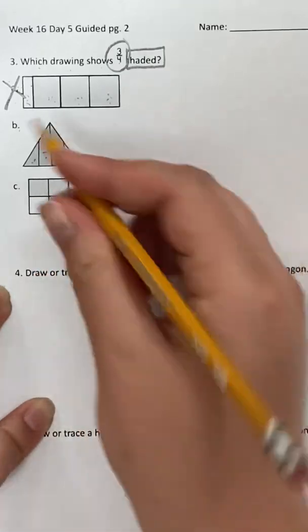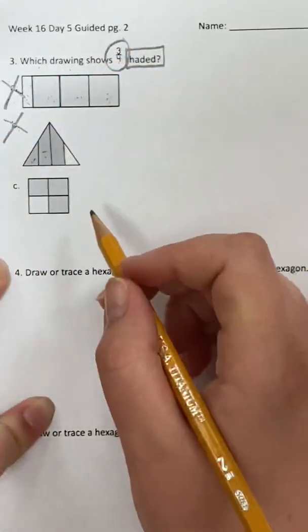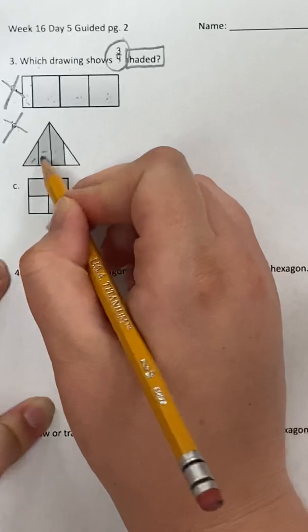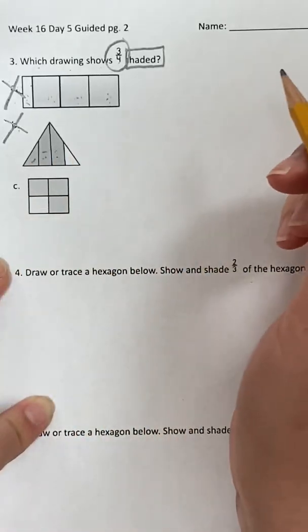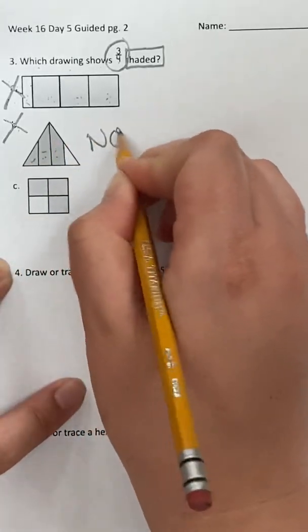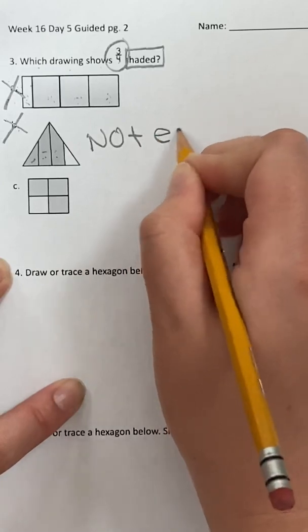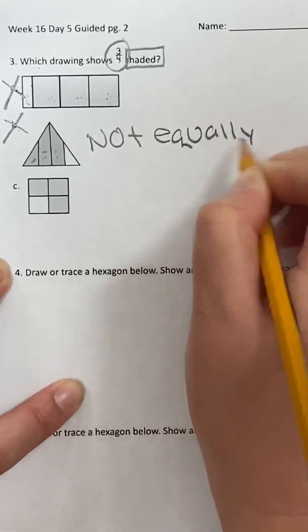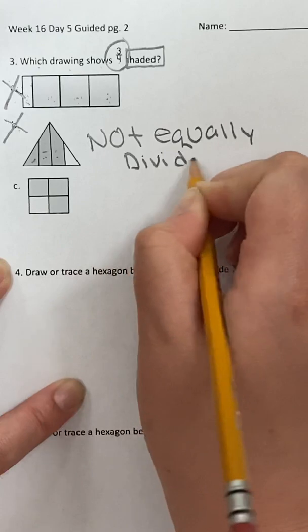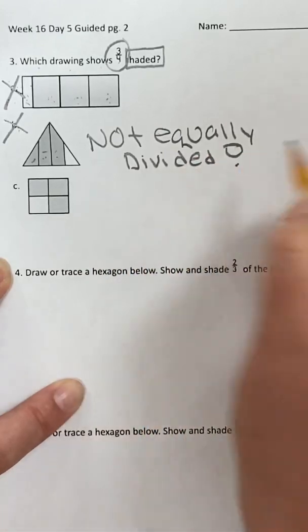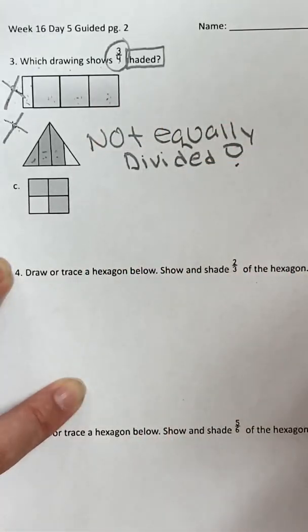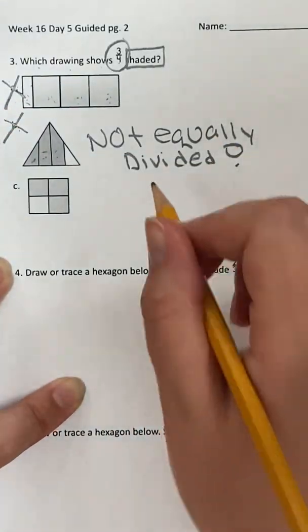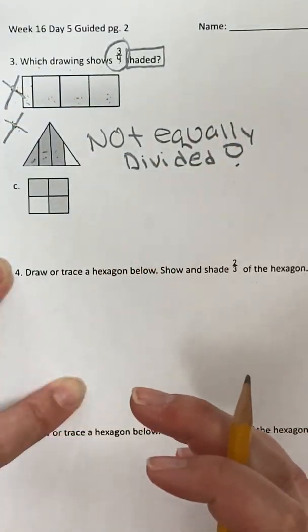So, with that being said, this cannot be our answer. Yes, 3/4 of it is shaded, but they're not equally divided. This one was not equally divided as well, so that's why that is no. Okay? Make sure you're paying attention to this.